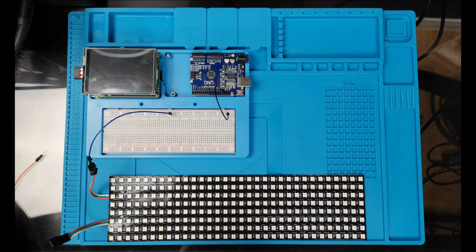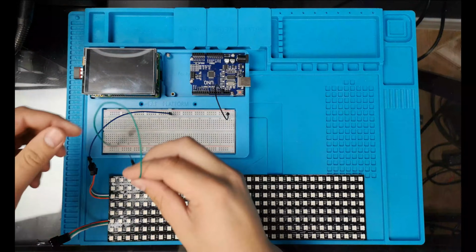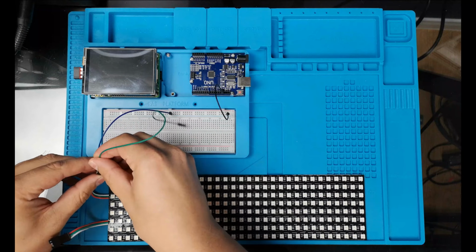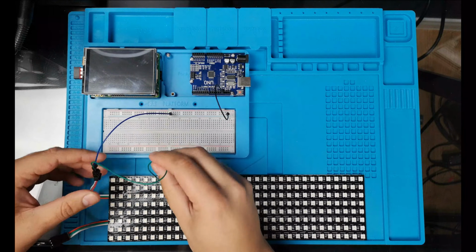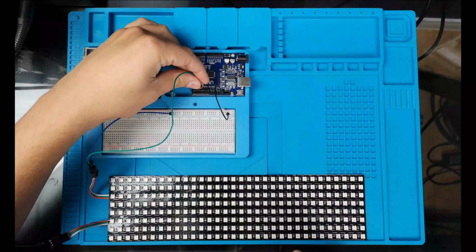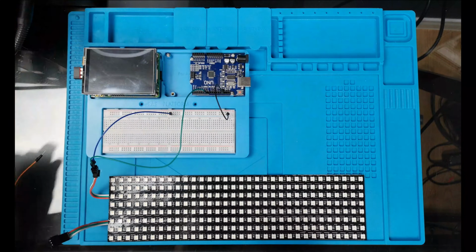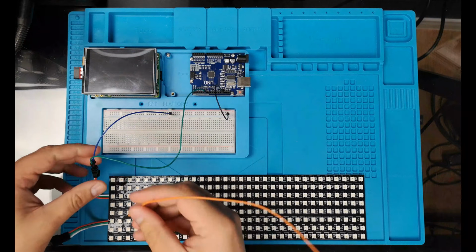Then we will do the same thing for the data. For the data, we will use pin 6 on the Arduino. And finally, the 5 volt.